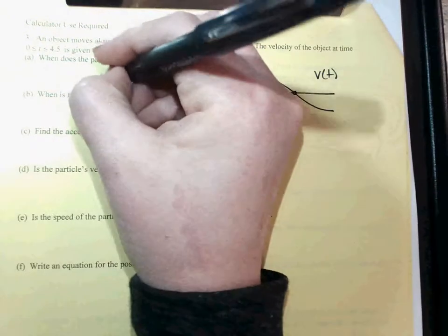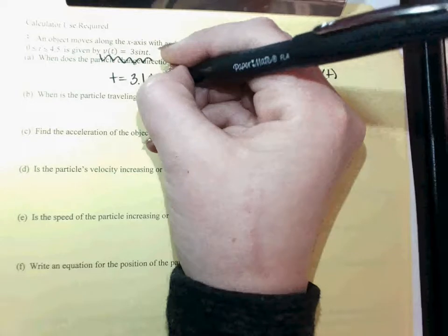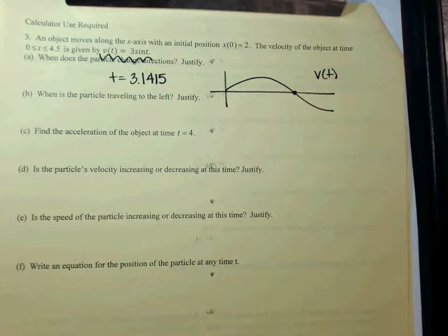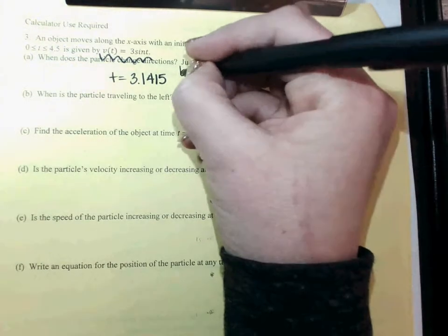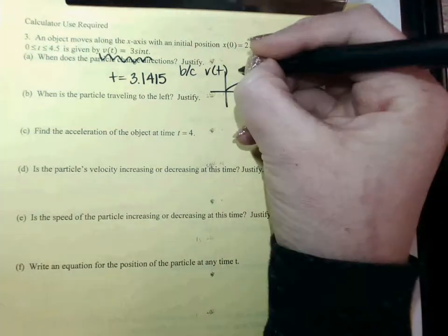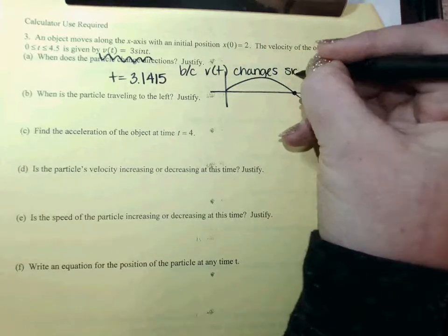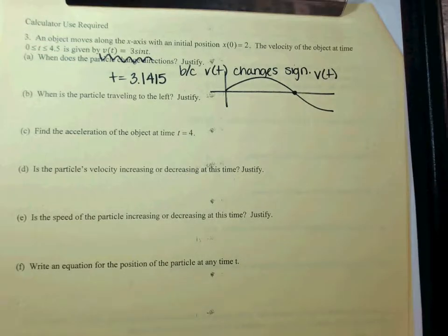What number is that? That's pi, right? And think about, does it make sense that sine would hit at pi? What's the sine of pi? 0, right? Okay, so justify, because why? V of t did what? Changes what? Changes sign. And I'm not even going to say which way it changes sign, because it's not asking if it's a min or a max. It's just asking when did it change direction. But if you did put that detail, it wouldn't be wrong.